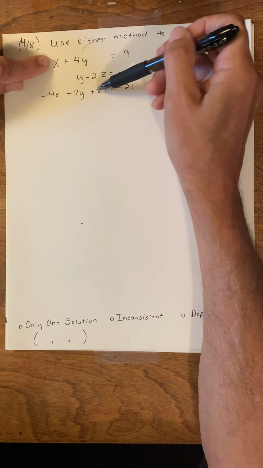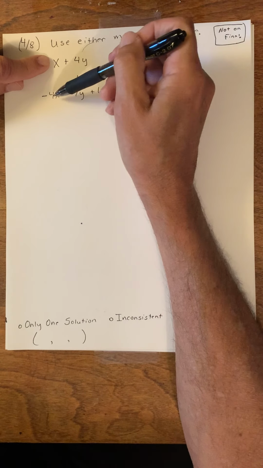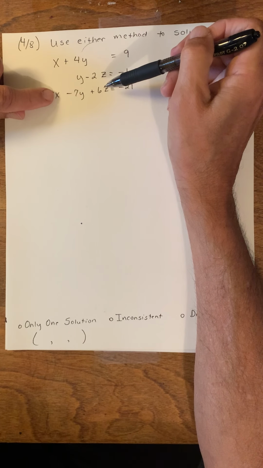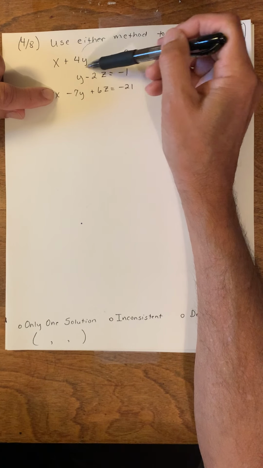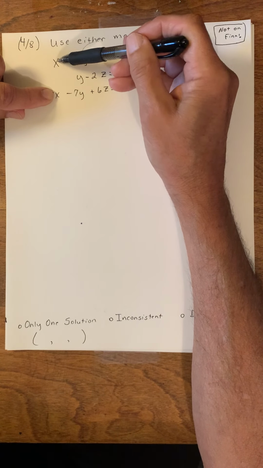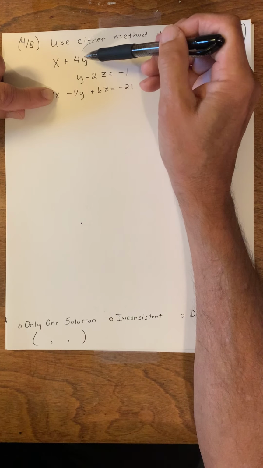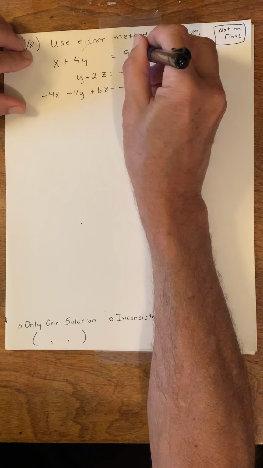If I can make this all one variable, I can solve it. And here's how I'm going to do it. In the place of x, I'm going to replace this x with something in terms of y. I can change this equation, x plus 4y equals 9, to something in terms of y. Let's go ahead and do that.